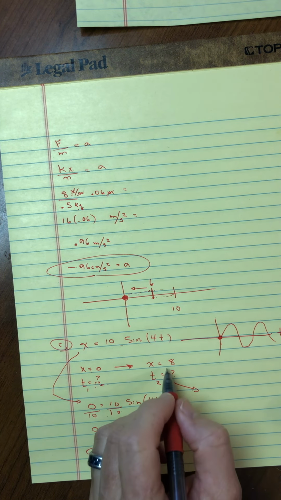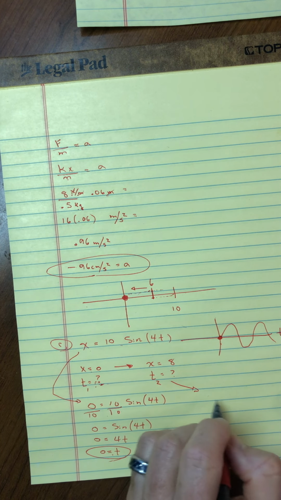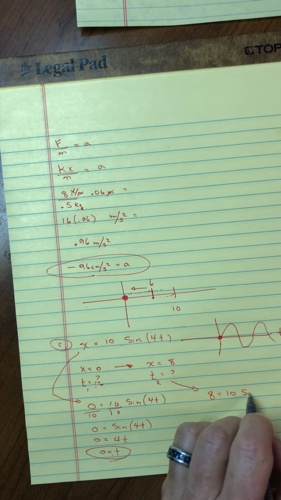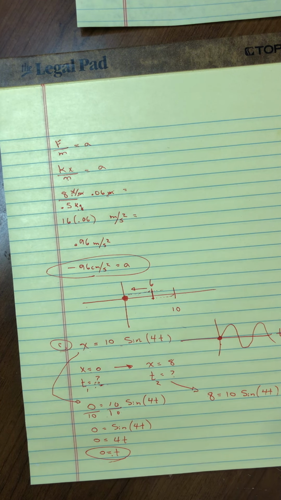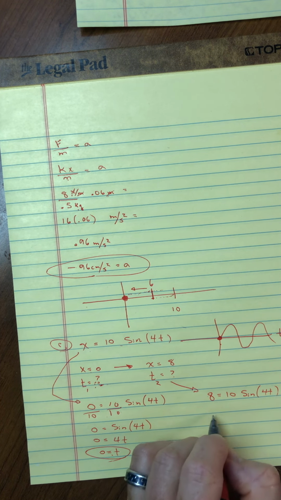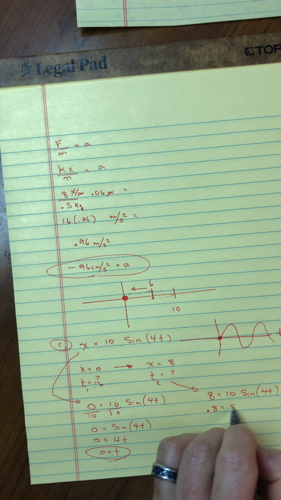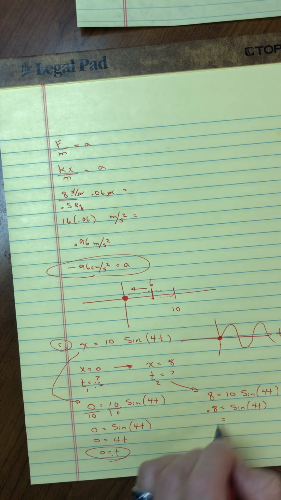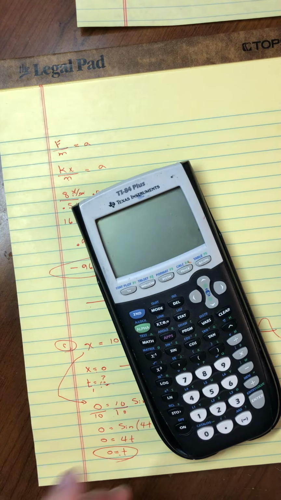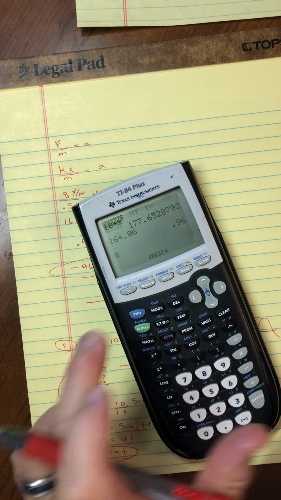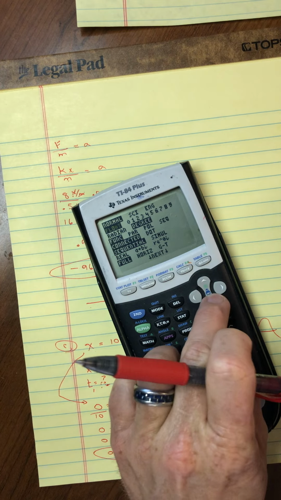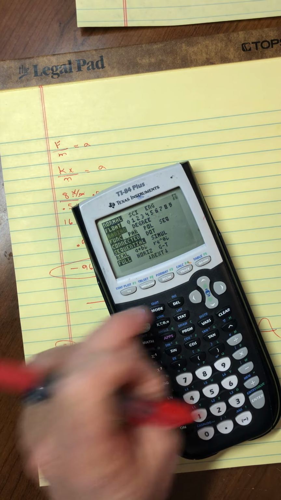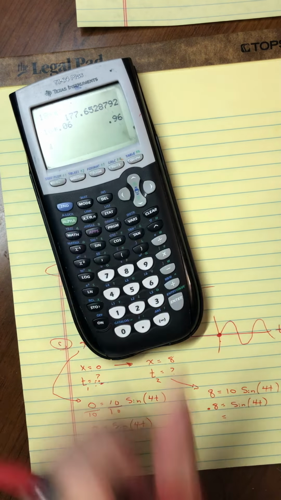Okay, so now let's put in this equation. I've got the 8, and I've got the 10, and I've got the sine of 4t. So when I bring this over, that's 0.8 equals sine of 4t. When I take the inverse sine of both sides, let me turn on my calculator and make sure I'm in radians, because we're doing real numbers right here.